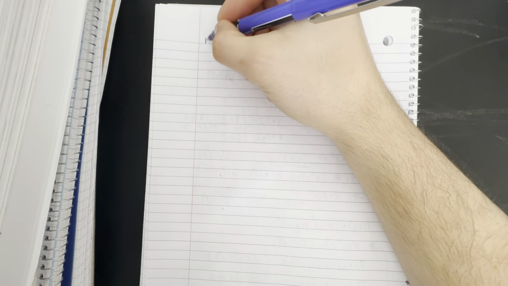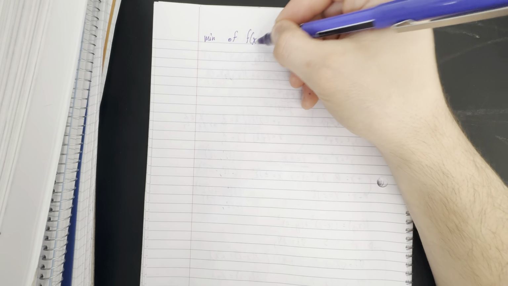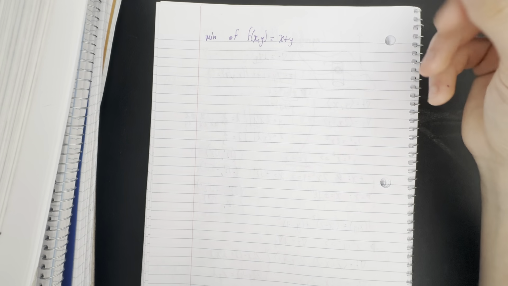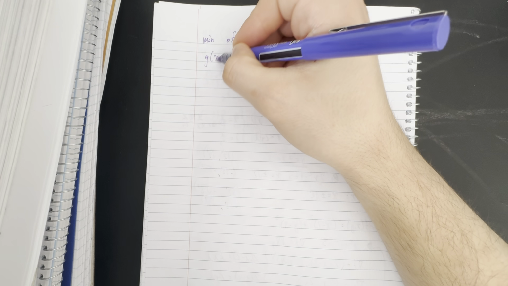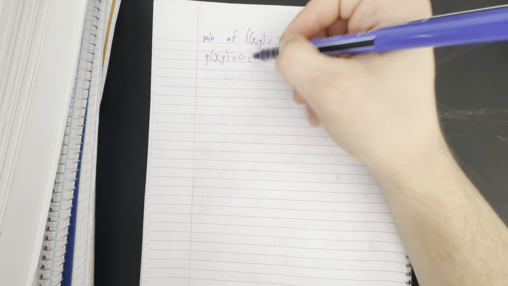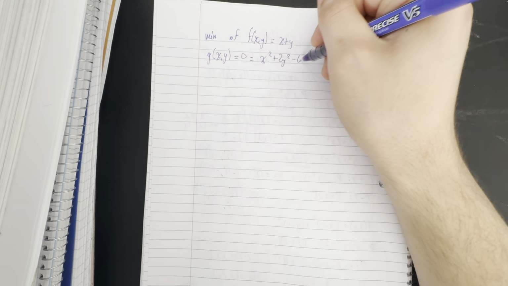So this just says find the minimum value. Min of f of x, y equals x plus y, subject to the constraint, I'll just write it as g of x and y, which is 0, which equals x squared plus 2y squared minus 6.